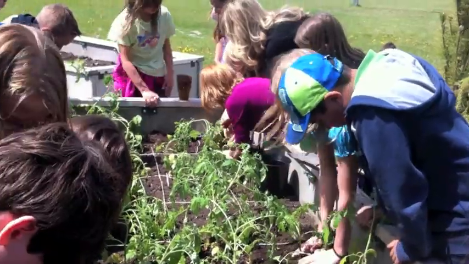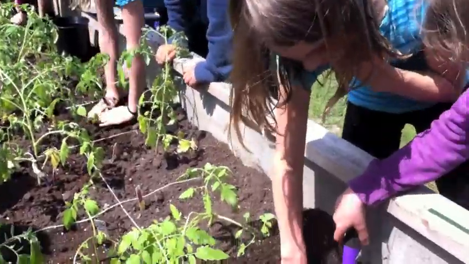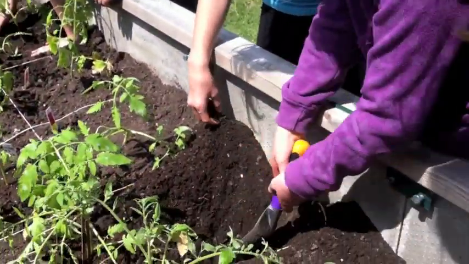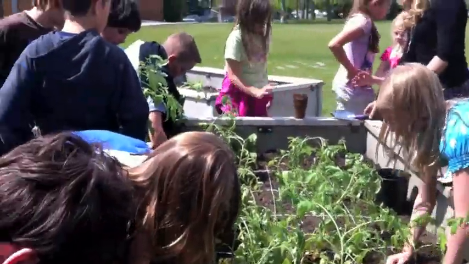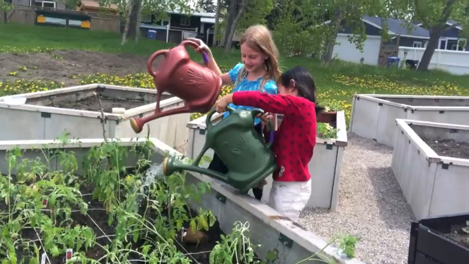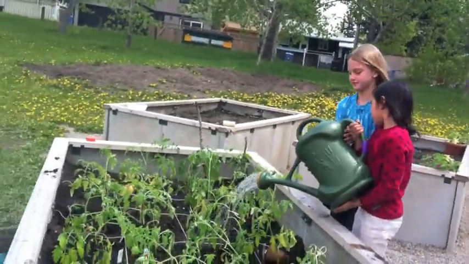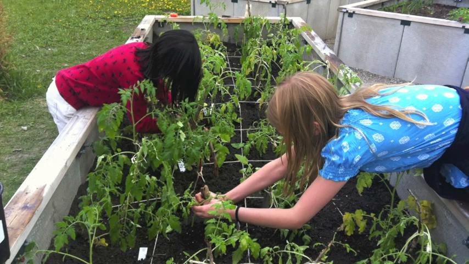Our second group of students were able to return in the afternoon to plant the rest of our plants before leaving for the day. Students blended deep mathematical understanding with scientific exploration in order to create a beautiful garden full of tomato plants.